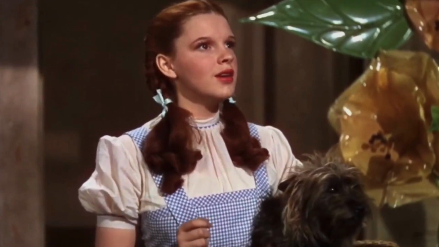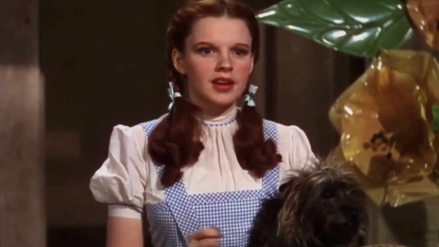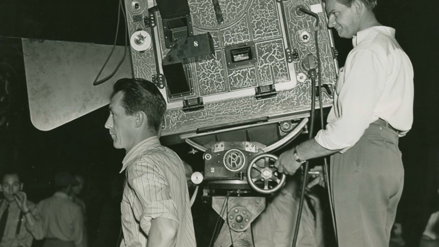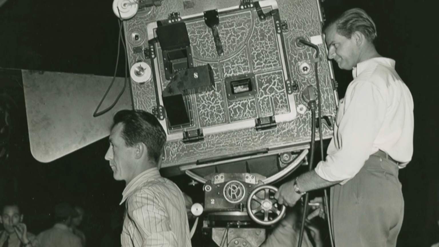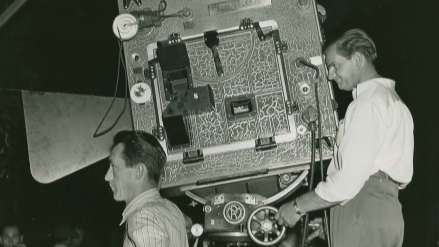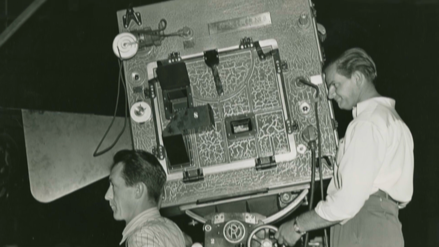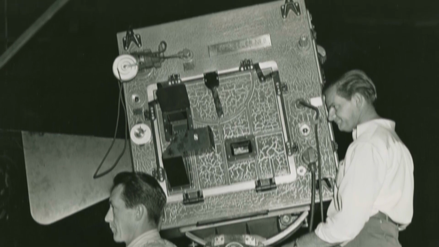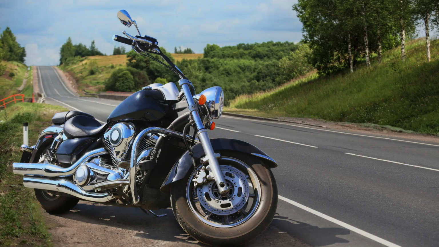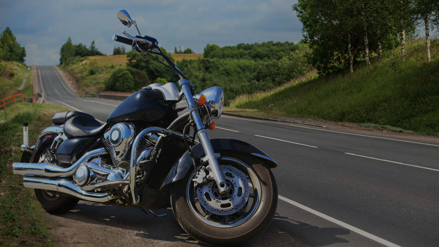The early three-strip process had some drawbacks. The cameras used in this process were massive because they needed space for all that extra film and space for the prisms to split the light apart. These cameras were also extremely loud, so they had to add sound dampening material. When all was said and done, these cameras weighed as much as a motorcycle. A big motorcycle, like a Harley Davidson.